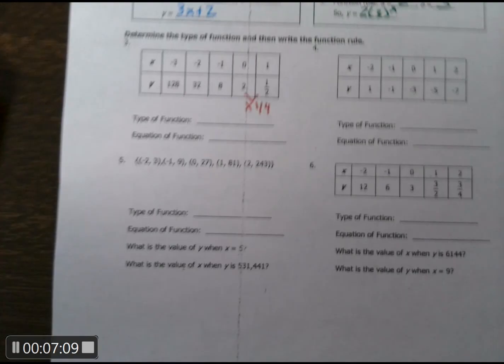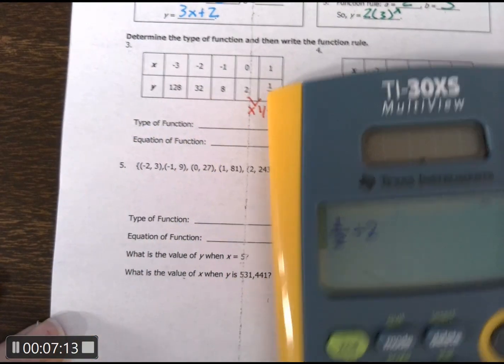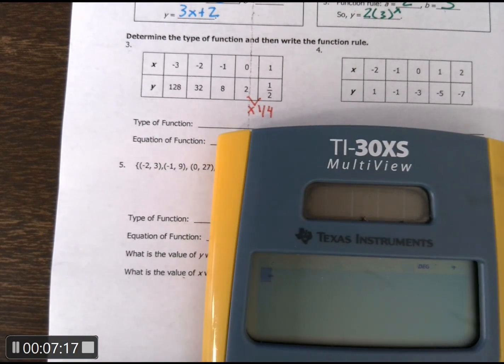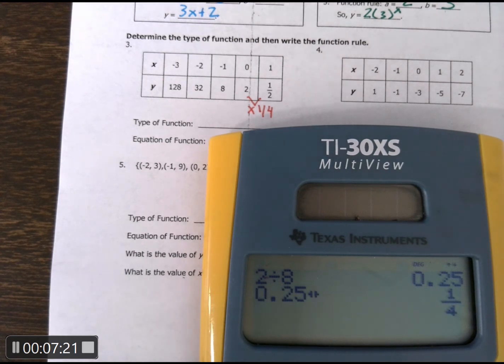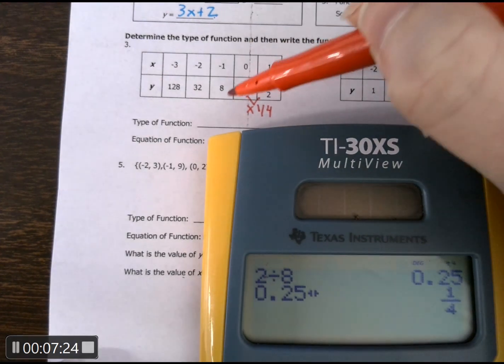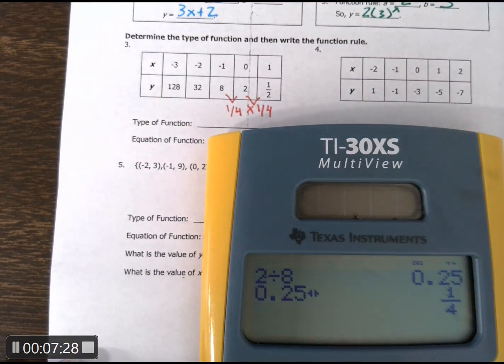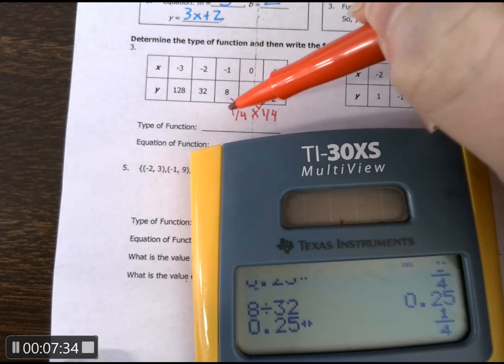So I'm going to zoom back out a little bit so that we can see what's going on. There we go. That's good enough. Okay? And then we're going to do 2 divided by 8. And that also gives us 1/4. And then 8 divided by 32 gives us 1/4, because remember, we're working backwards.